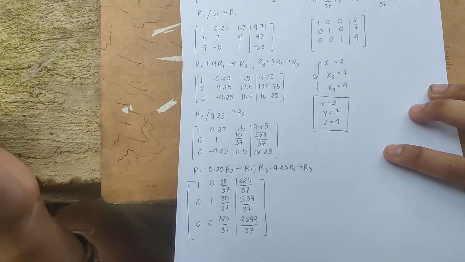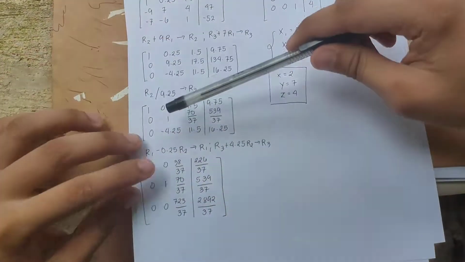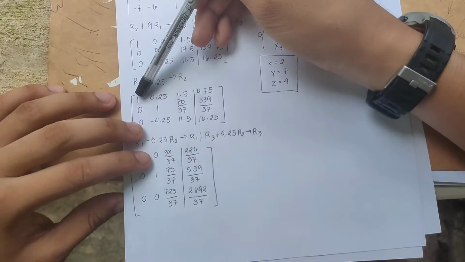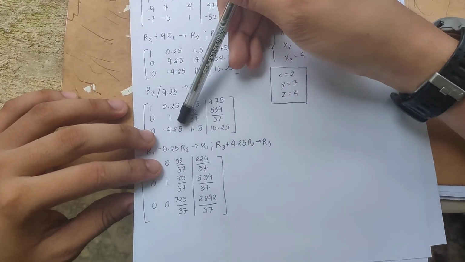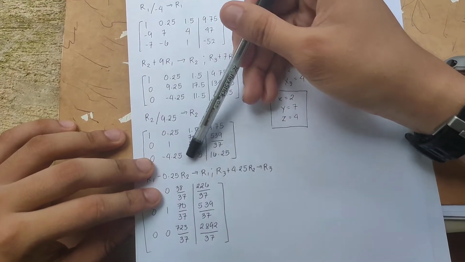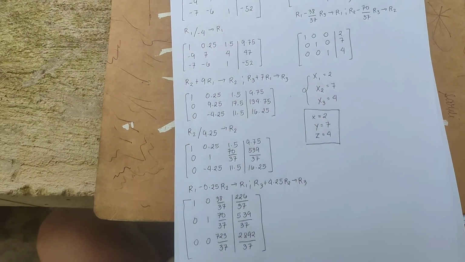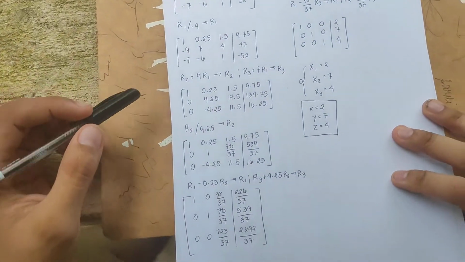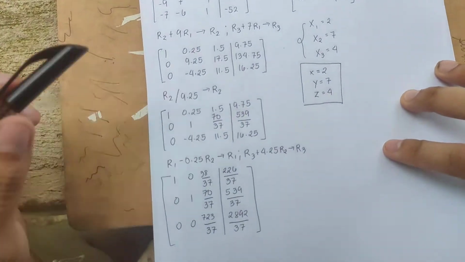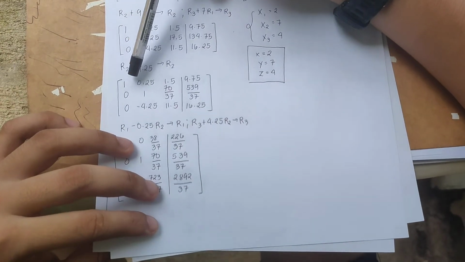Apply ulit tayo ng another equation in order to make it 1 sa row 2. Gawin natin 1, kasi kailangan natin gawin diagonal align. Parang pag ganung align, ang ating pivot, which is the value of 1, na kailangan na required. And then, the equation that we need to apply is R2 all over 9.25 equals to R2.